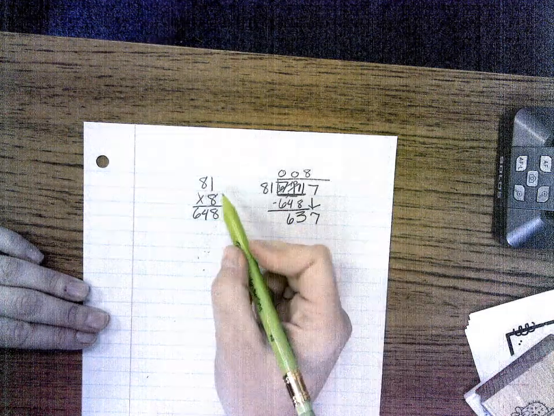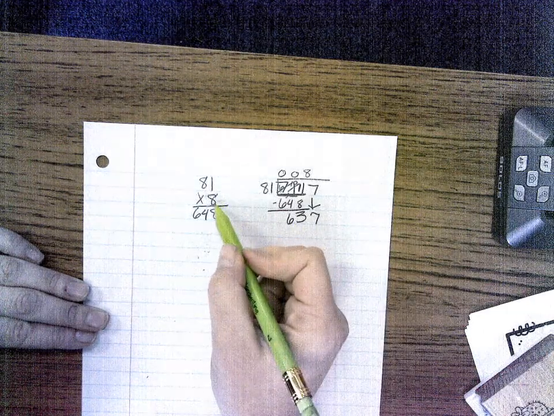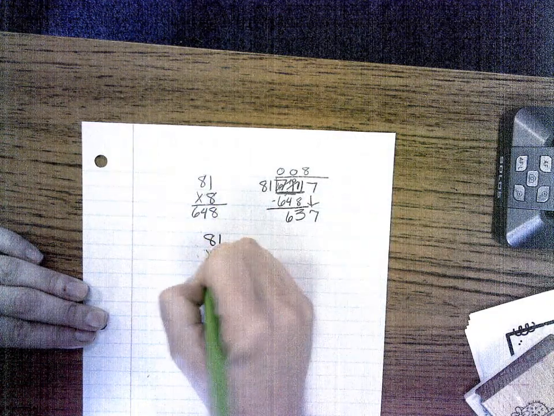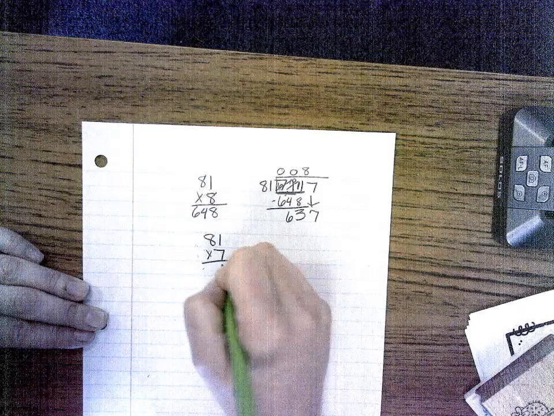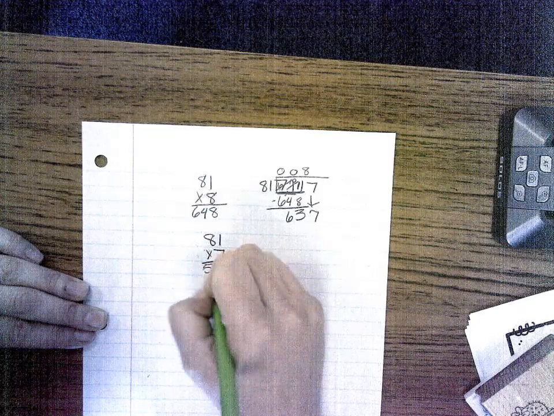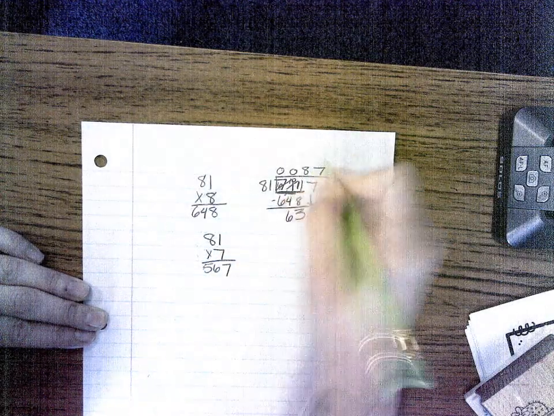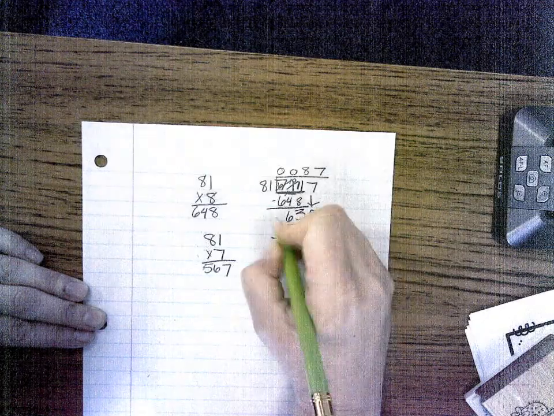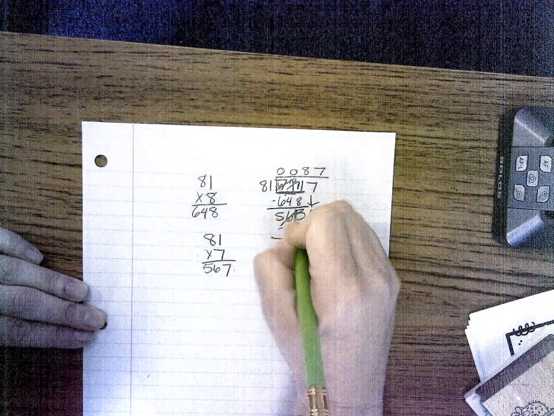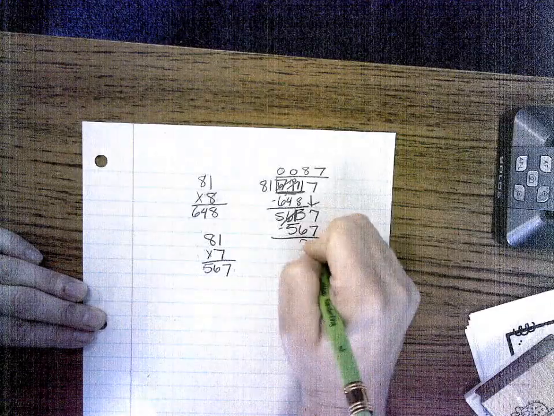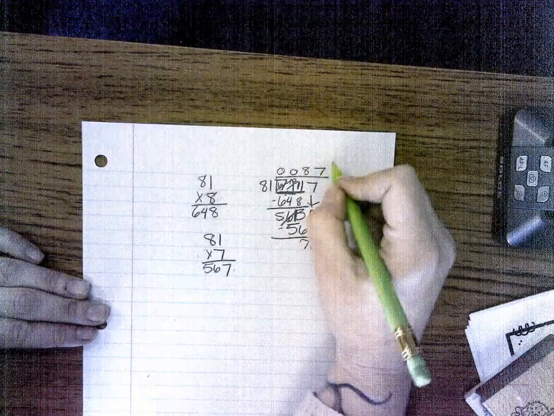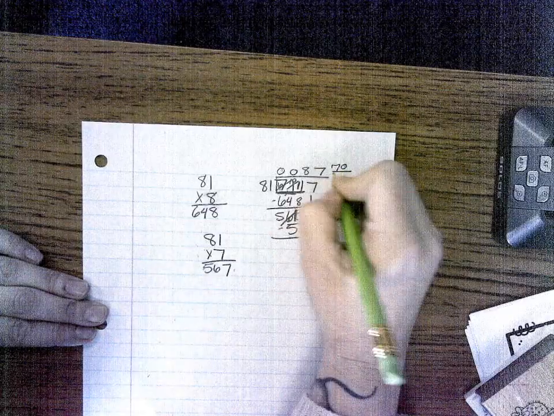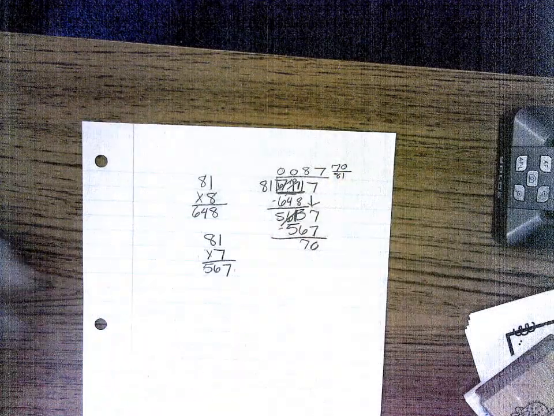So I'm going to adjust my quotient and go down 1. I'm going to say 81 times 7. 1 times 7 is 7, 56. All right. Now subtract, remembering to regroup. 13 minus 7. So my remainder is 70. And if I were to report that as a fraction, it would be 70 over 81.